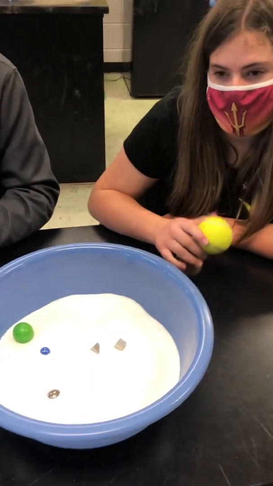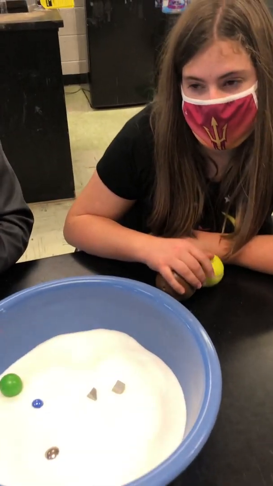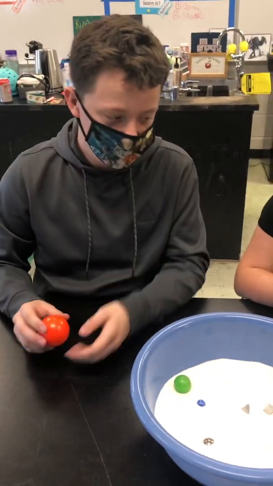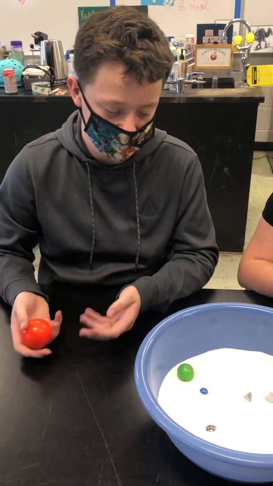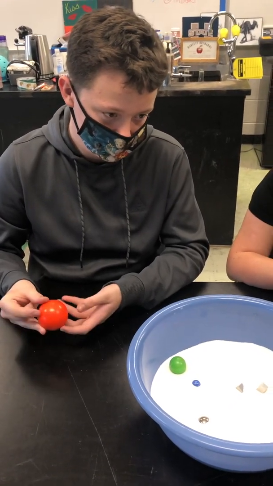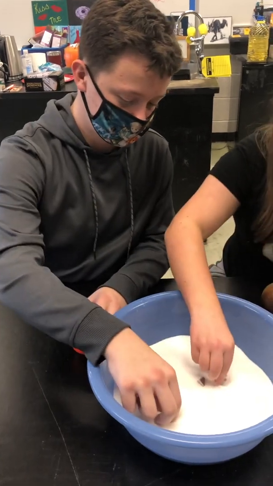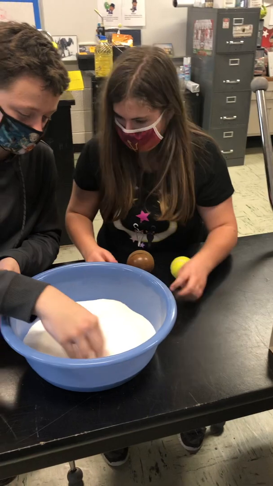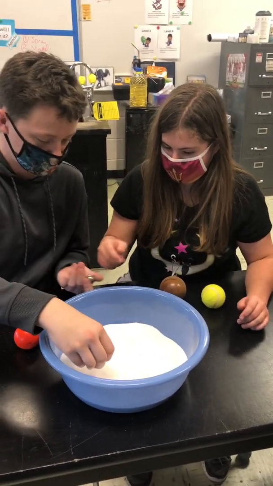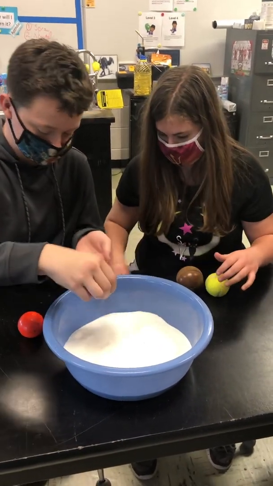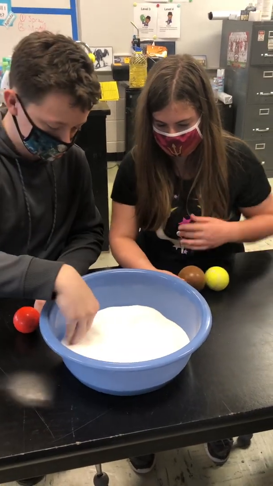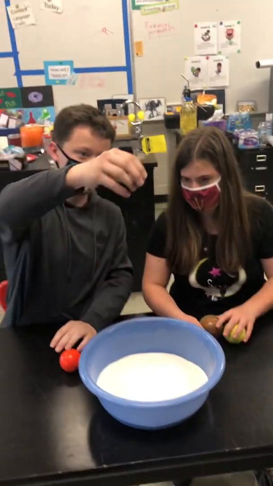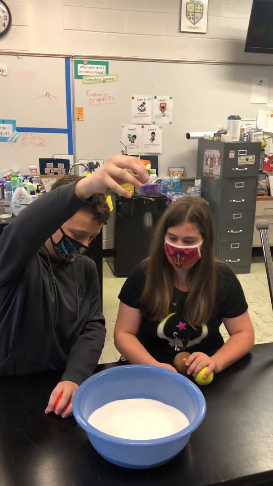Okay. So if you were asked to redesign this experiment, what would you do differently? If I had to do something differently, I'd probably change the height from which I dropped them. Okay, go for it. I think that one was mine. So I'm gonna drop it from a higher spot, maybe like 2 feet.